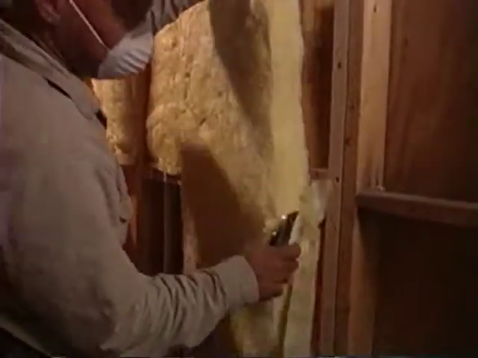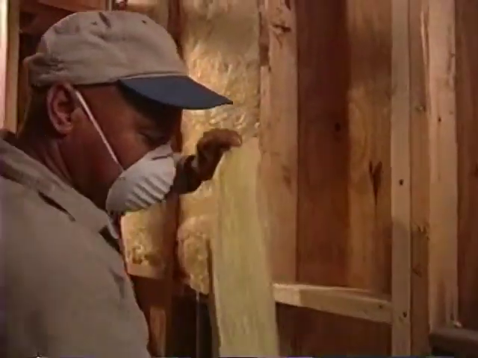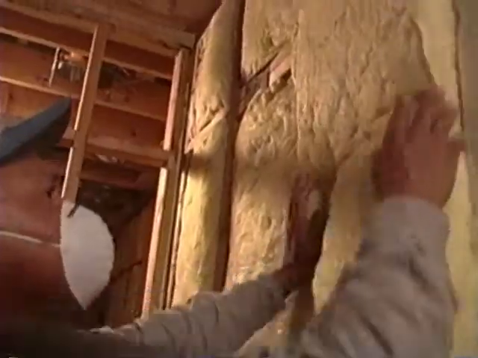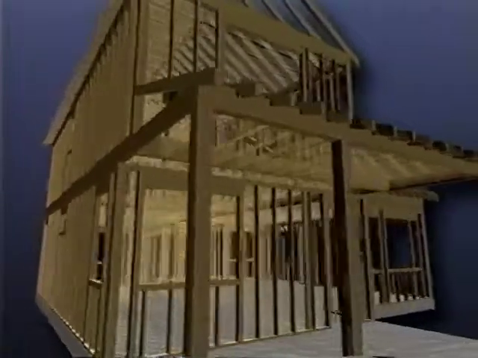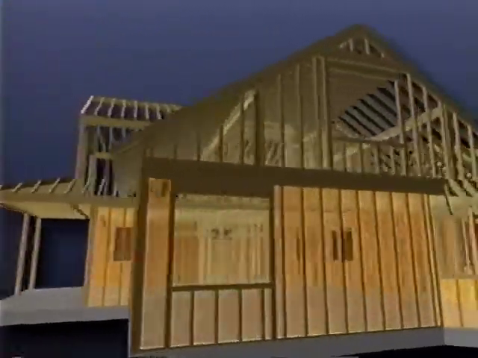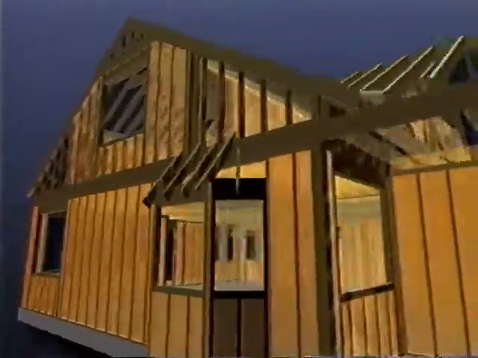Insulation is now a standard required item in home construction, and for good reason. It slows the movement of heat through walls, ceilings, and floors, and saves on energy consumption. Insulation creates what is called the thermal boundary, or thermal envelope, of a home. This boundary protects a home from unwanted heat loss or heat gain.